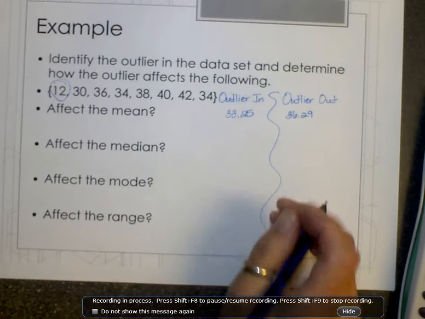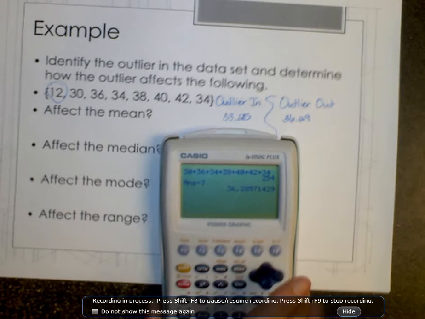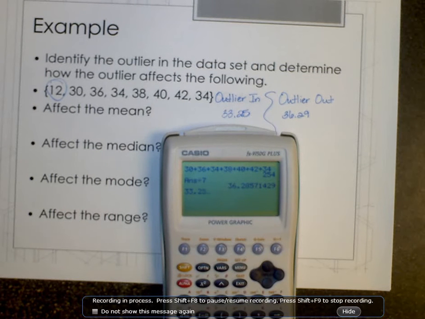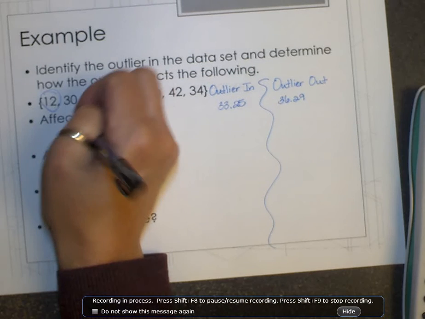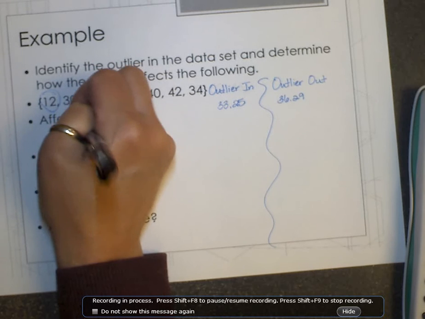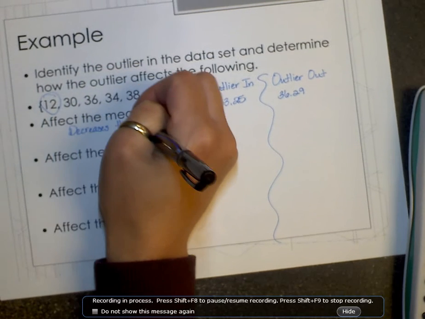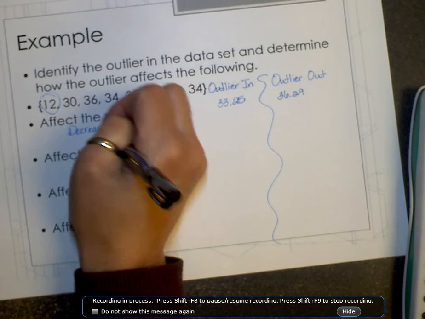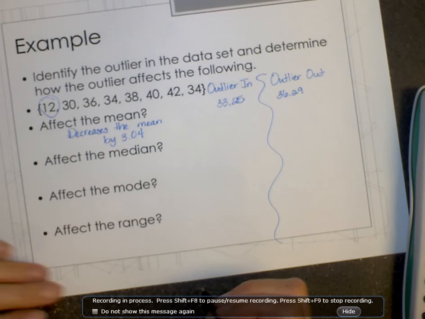Okay, so what does it do? With the outlier in, I would take 33.25 and subtract 36.29 to get 3.04. So this time it decreases the mean by 3.04. All right, moving on to the median.